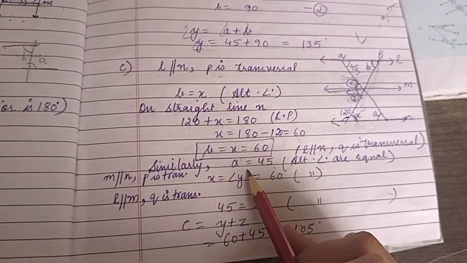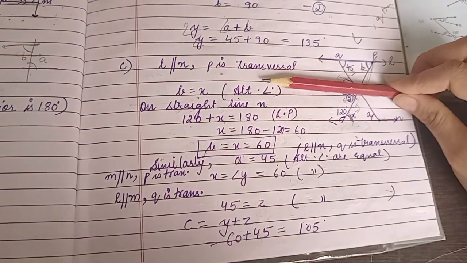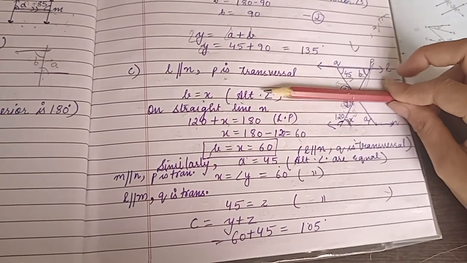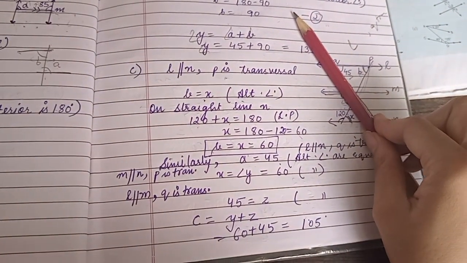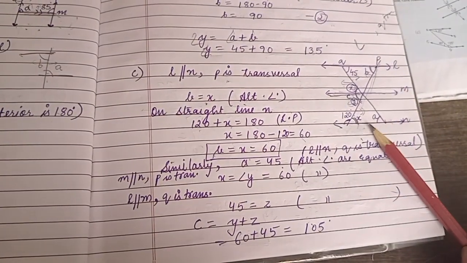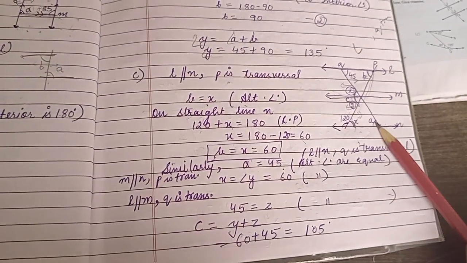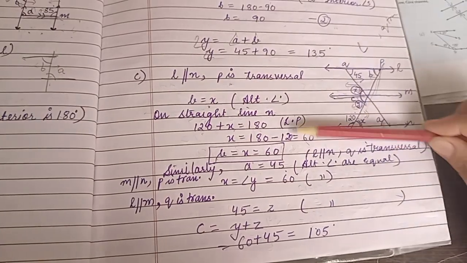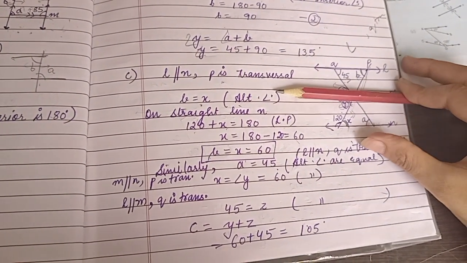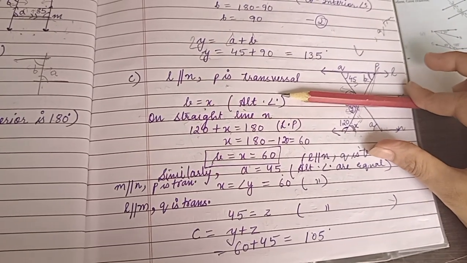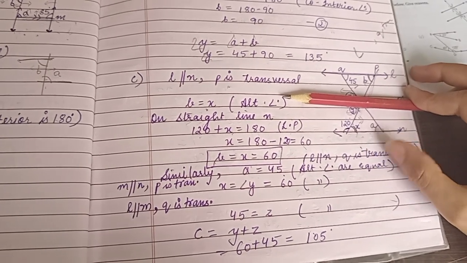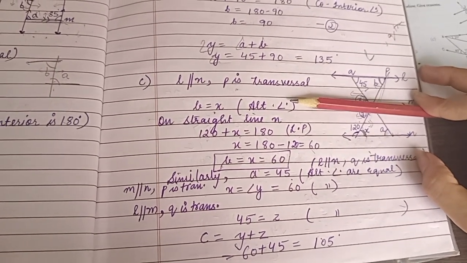Similarly, you can check the value of A also. See this. L is parallel to N. Correct? Now I am taking the transversal Q. Why have I taken Q? Because on transversal Q there is the angle 45, and the second angle is on line N and transversal Q, that is A. Okay? Now check. 45 is on the right side and A is on the left side. Right, left, alternate. Angle A equals 45 degrees. Alternate angles are equal. Lines are parallel and Q is the transversal, we have written.